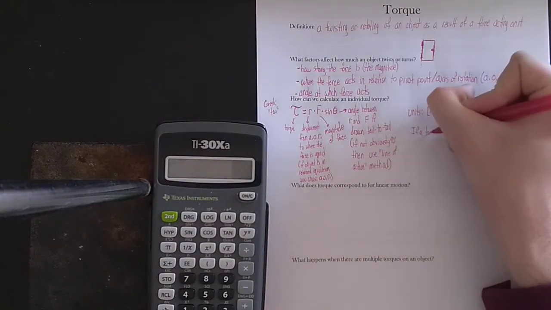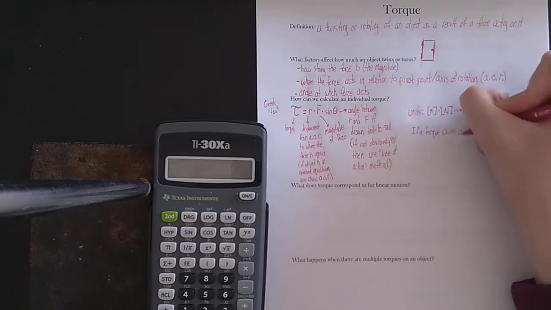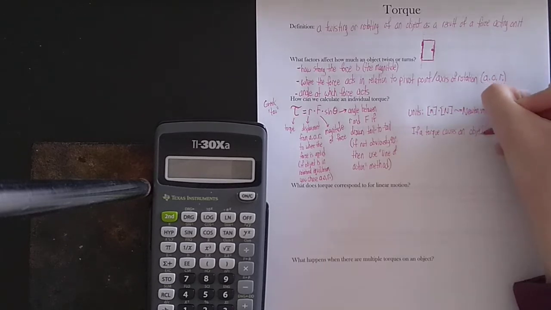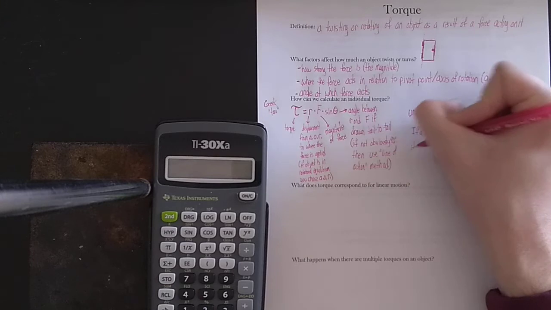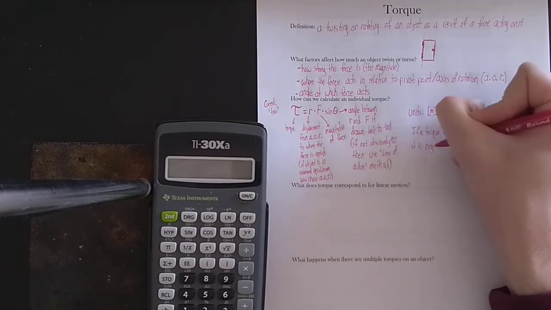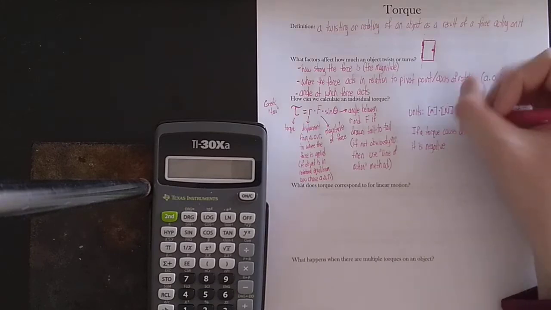Okay? And then one last convention thing to clean up before we get into the rest of this. If a torque causes an object to rotate clockwise, by convention, it is negative. Convention means that's what we usually do, just like up and right are by convention usually positive. Doesn't mean they're always going to be positive. It's up to you, but most of the time they are.